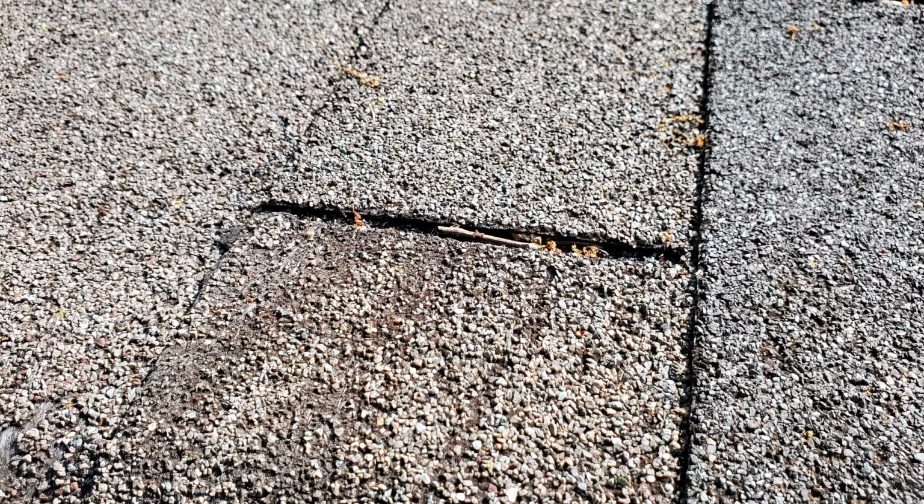Next problem we're talking about is missing shingles. Now, shingles can come off a roof due to wind damage, impact damage, or something like that. Maybe the seal breaks or becomes brittle over time, which allows the wind to pick up the shingle and carry it away. Or maybe the seal was just never engaged properly in the first place.